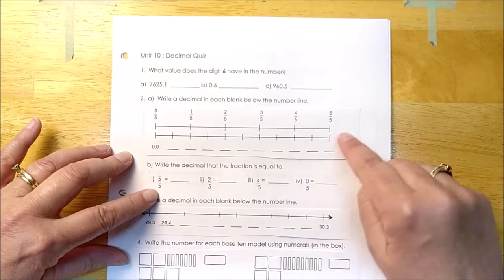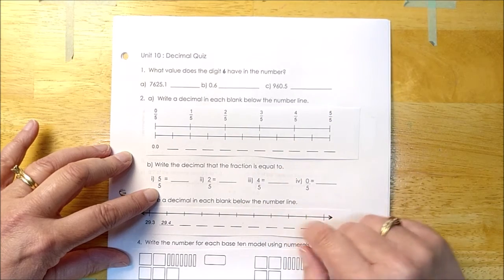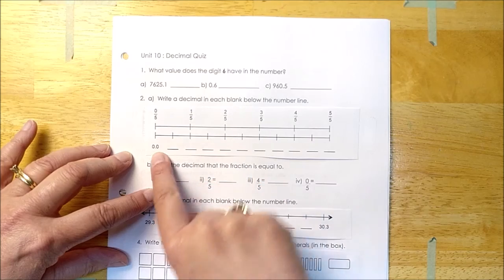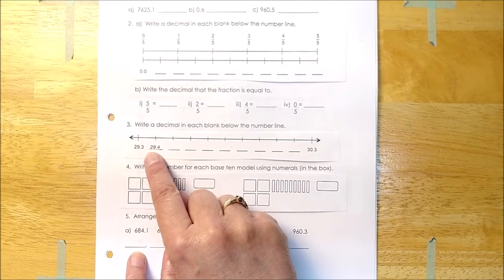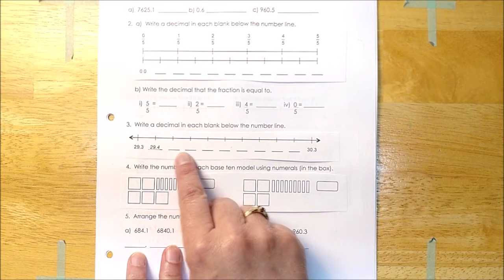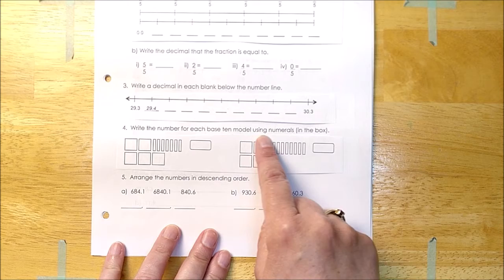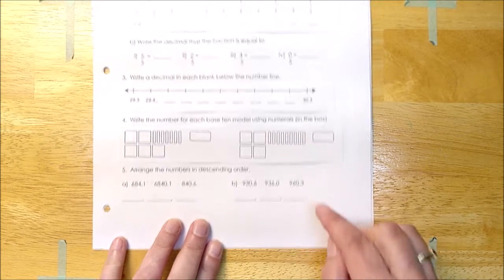So at 5/5, what decimal did you have? At 2/5, what decimal did you have? At 4/5, what decimal did you have? And at 5/5, what decimal did you have? On this, you need to write a decimal for count by tenths on that number line. Here you need to write the number for each base 10 model using numerals. So you need to remember those are ones and those are tenths. Tell how much that is.